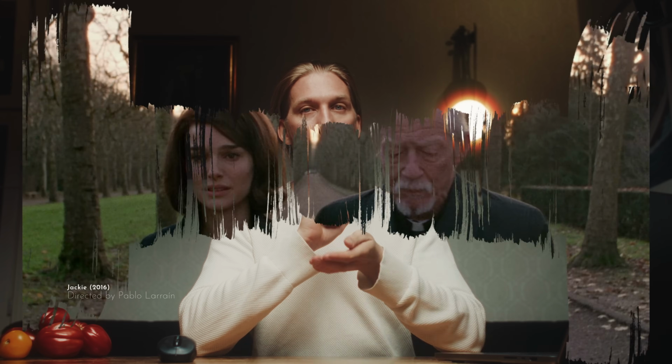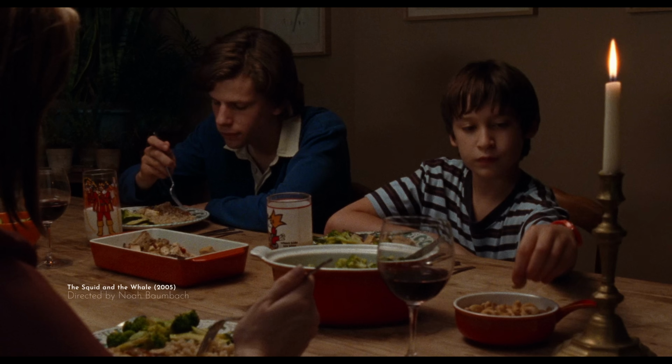So from this we get three characteristics of halation. The first one is the color. The color goes from red to warm red to white, as you can see in these trees or in these candles. The second characteristic is that the intensity of the light affects how strong the halation is.